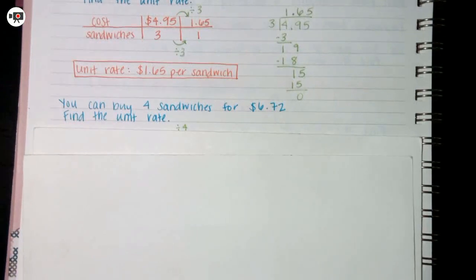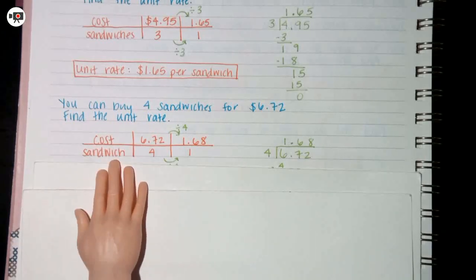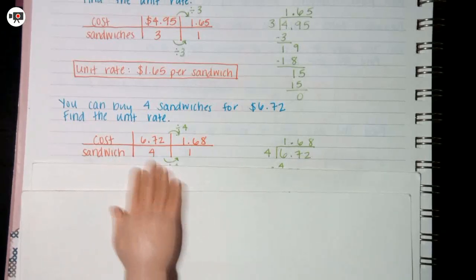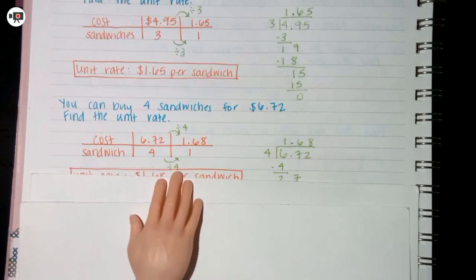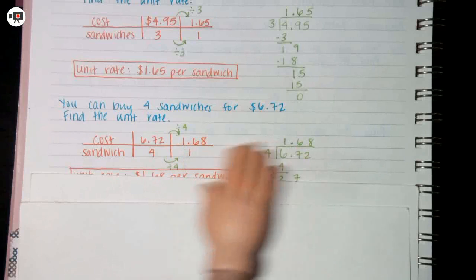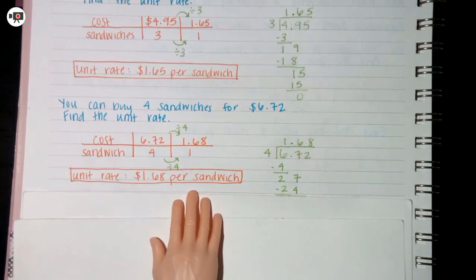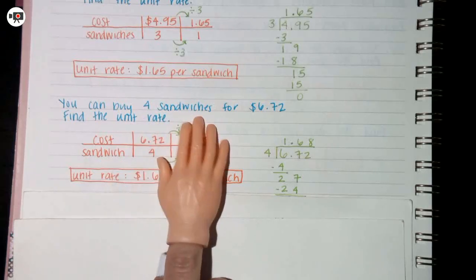You can buy 4 sandwiches for $6.72. We're going to find the unit rate. So how much is it per sandwich at that cost? 4 down to 1 is divided by 4. $6.72 divided by 4, worked out here, is $1.68. So it's $1.68 per sandwich when you buy 4.